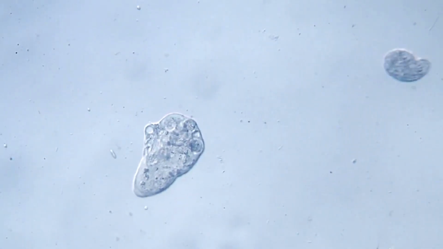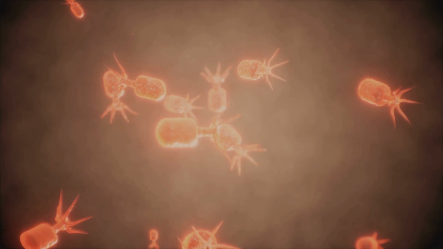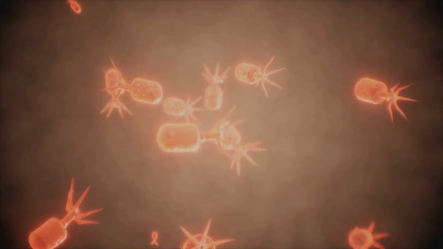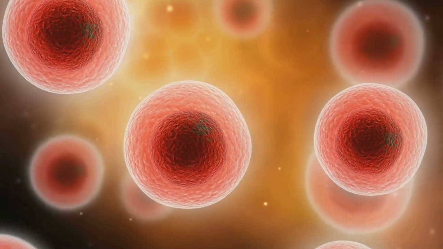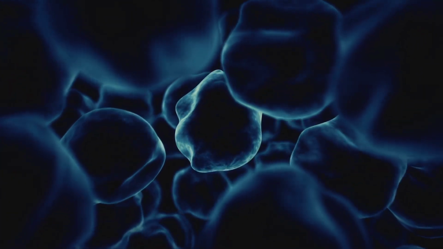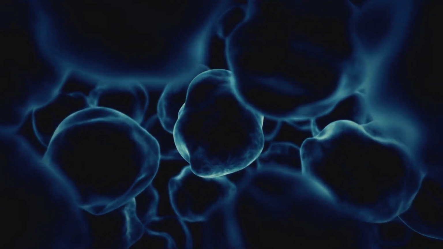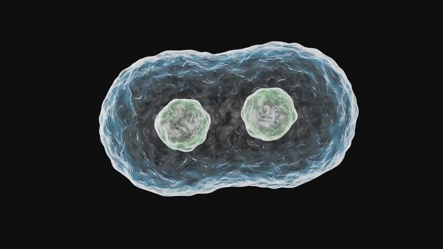There are a few types of endocytosis. Phagocytosis, which means cell eating, is when the cell engulfs large, solid particles like bacteria or cellular debris. This is a key function of immune cells like macrophages. Pinocytosis, or cell drinking, is when the cell gulps a drop of the extracellular fluid containing dissolved solutes. It's a routine way for the cell to sample its environment.